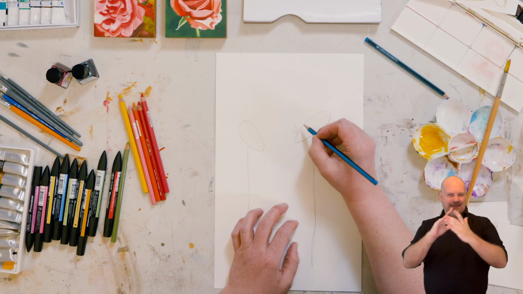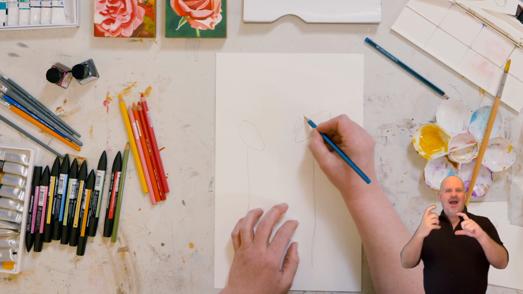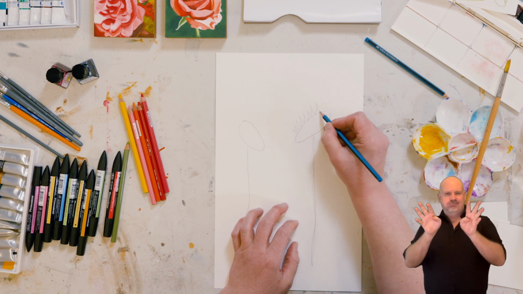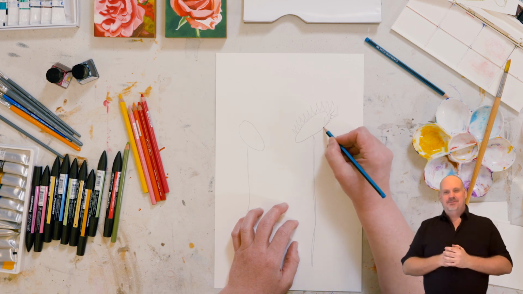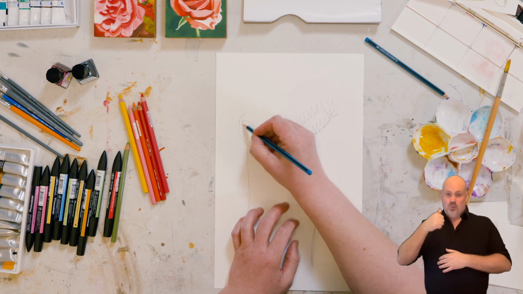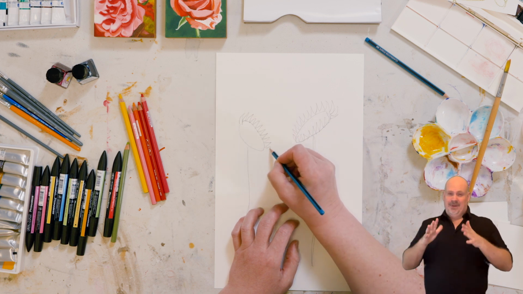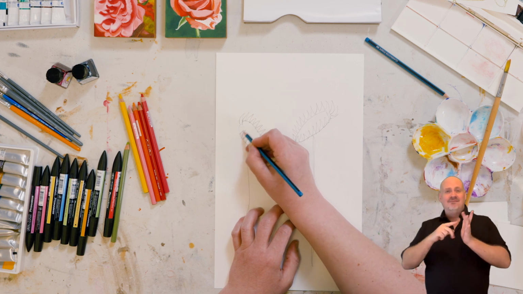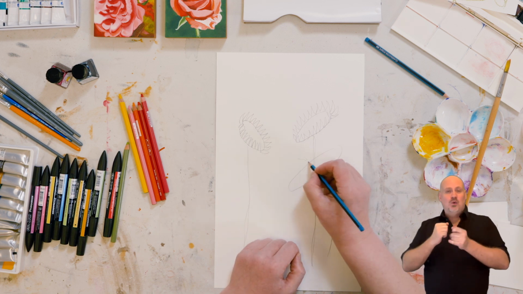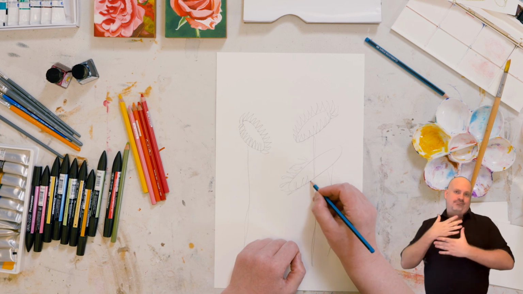So sunflowers have this big seed pod in the middle, and then they have these delicate little petals around the outside. I know loads of people have done famous pictures of sunflowers. Vincent van Gogh loved painting sunflowers, and painted them as a gift for his friend.